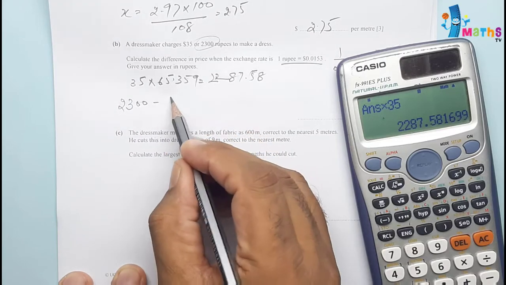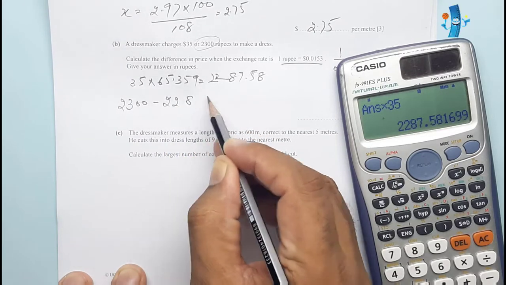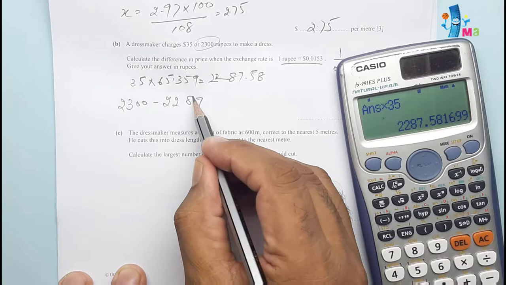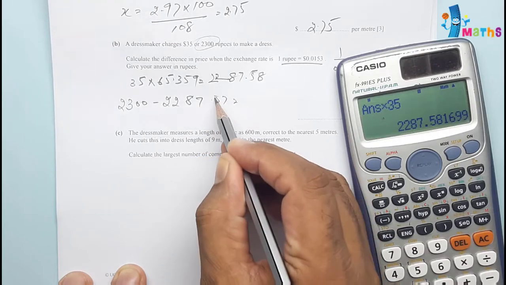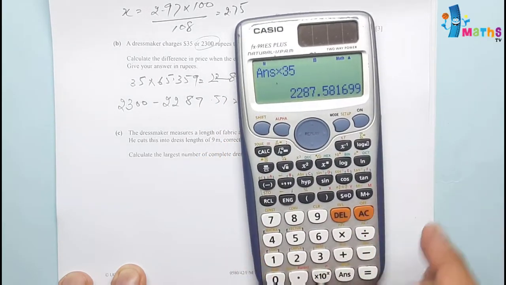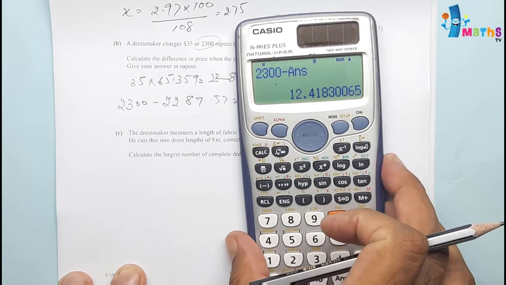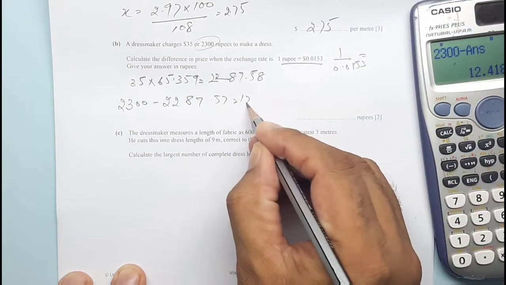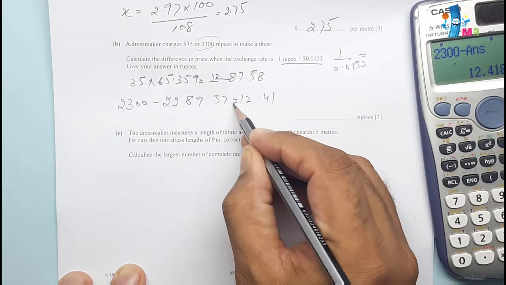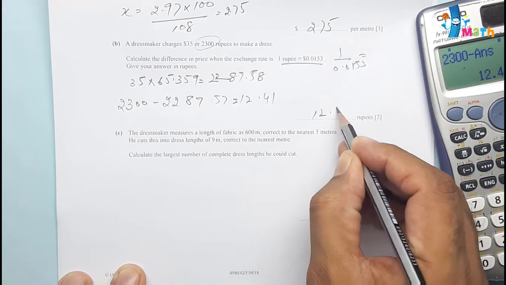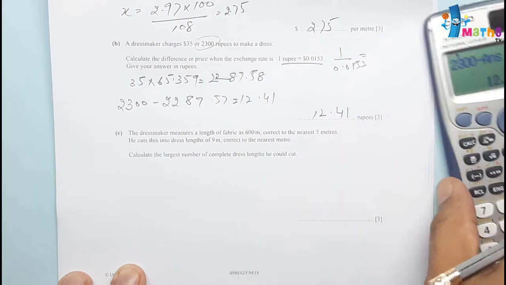So we will subtract: 2300 minus the answer will be equal to 12.41. So we can write here 12.41.